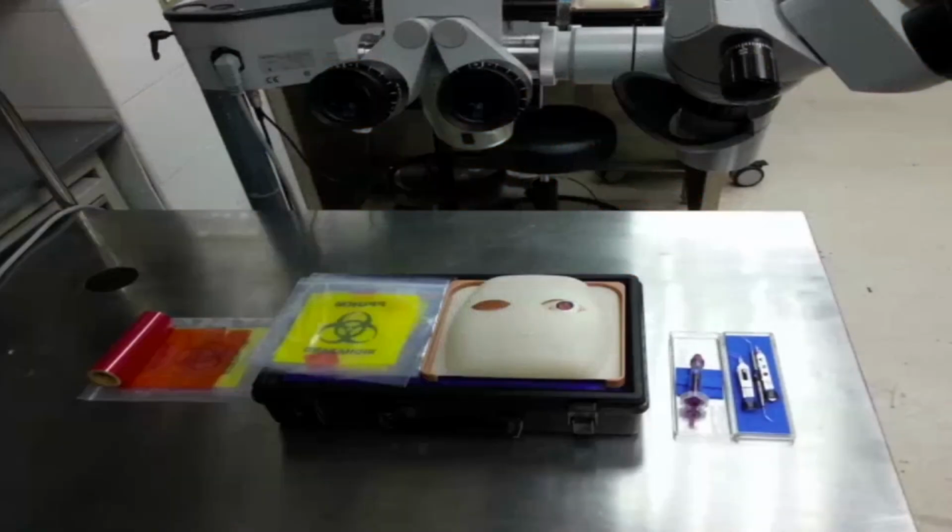So the next step, after you are able to do animal eyes and so on, there is something more economical, but you require a set, a wet lab set. This is the famous Kitaro eye set, for us to practice intraocular surgery.